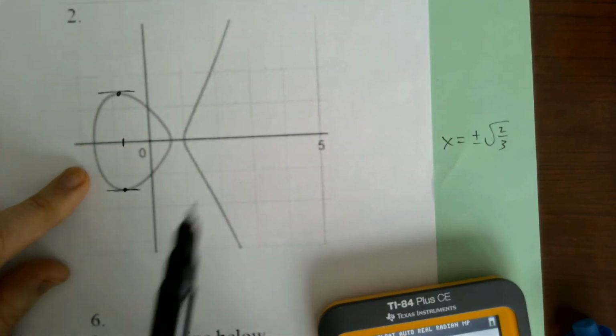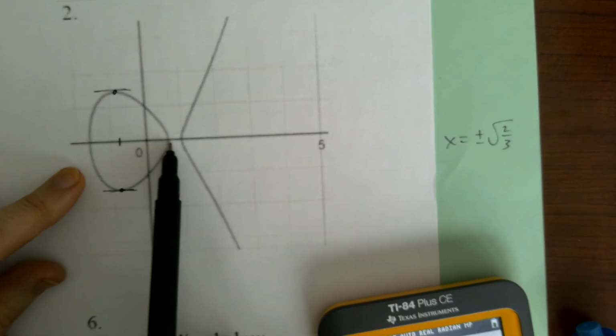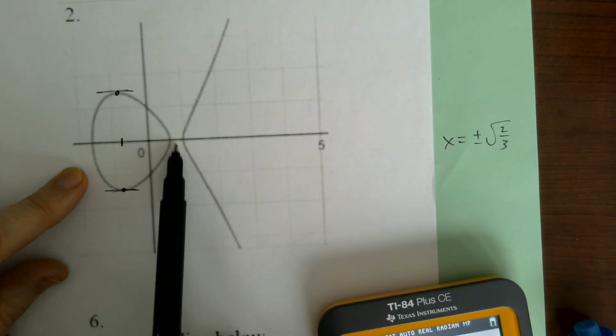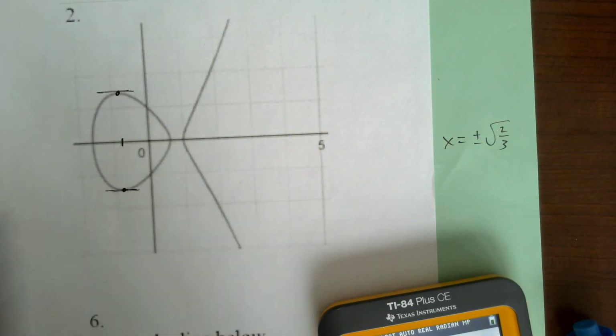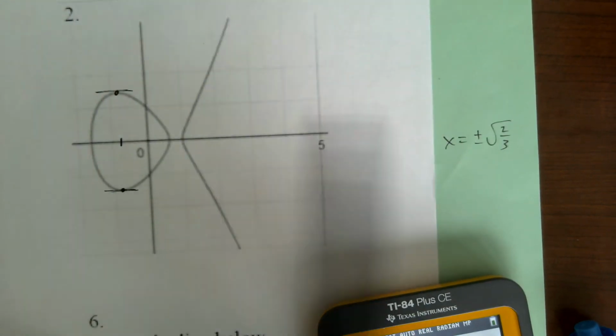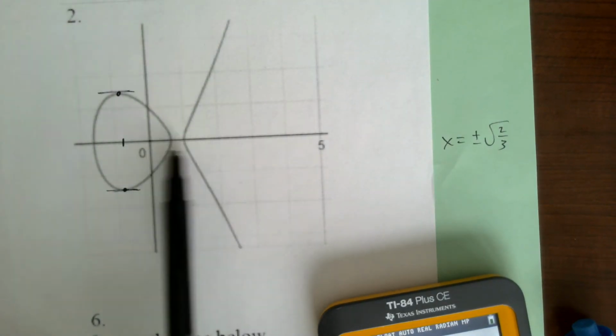But let me look at the positive one. Guys, it doesn't really look like the positive one is going to be an answer. Also, guys, let me forget about that for a second.